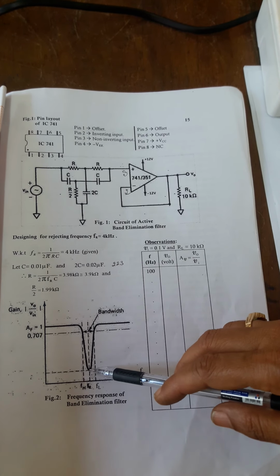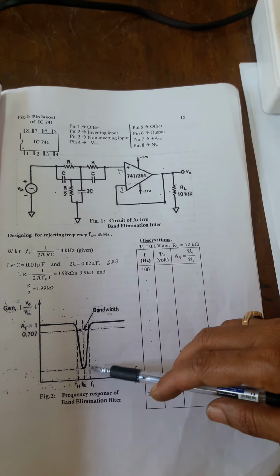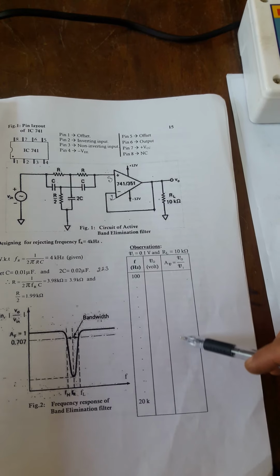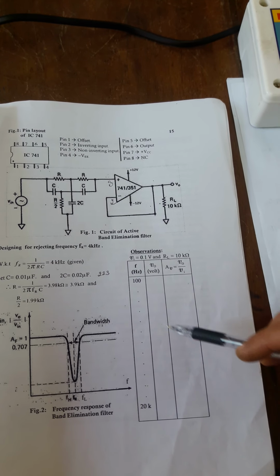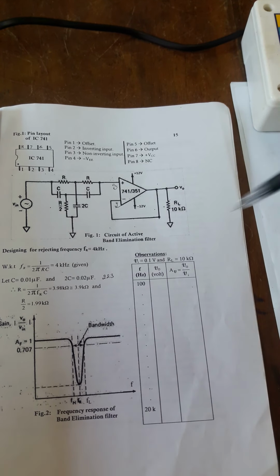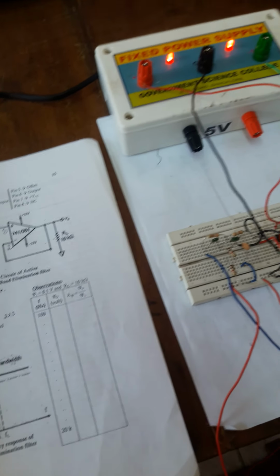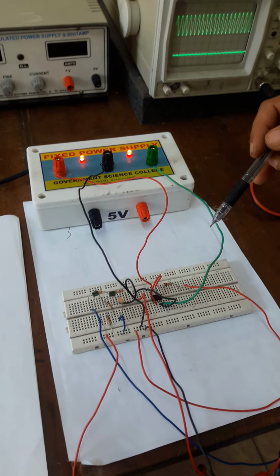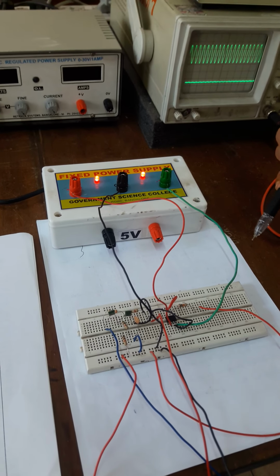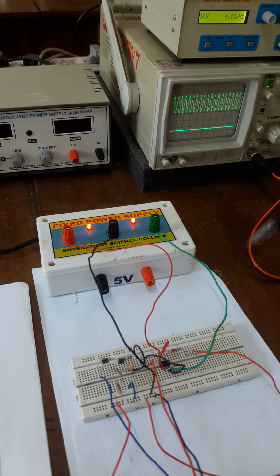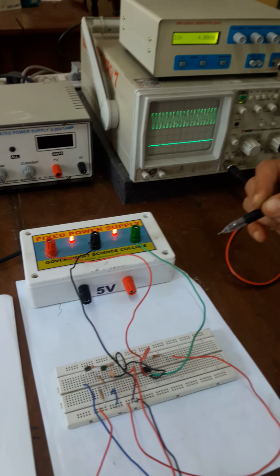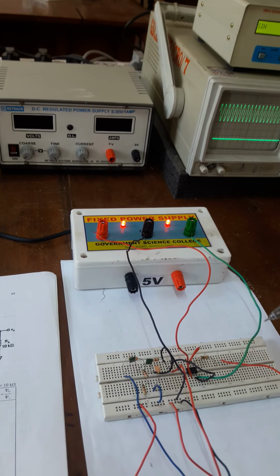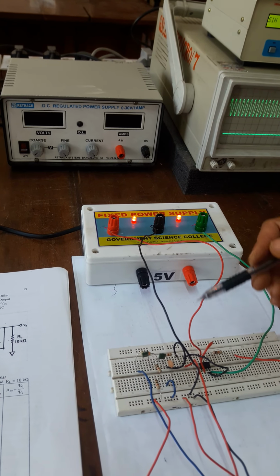At this point the frequency response is at a minimum, and we can observe the gain decreasing and increasing respectively. This circuit is usually used in medical fields, especially for rejecting a particular frequency where we want minimum output, and further it can be increased accordingly.